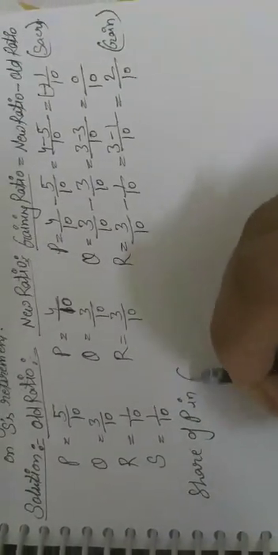So the amount of goodwill for the partners: now the share of P in goodwill. The goodwill of the firm is 4,20,000, multiplied by 1 upon 10, that is 42,000. And now the share of R in goodwill. Q's share will not be calculated because he is neither gaining nor sacrificing.